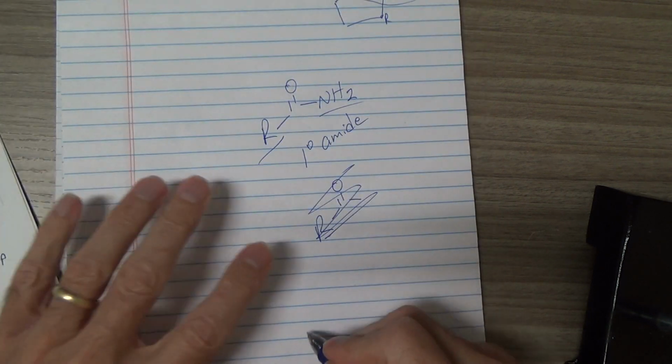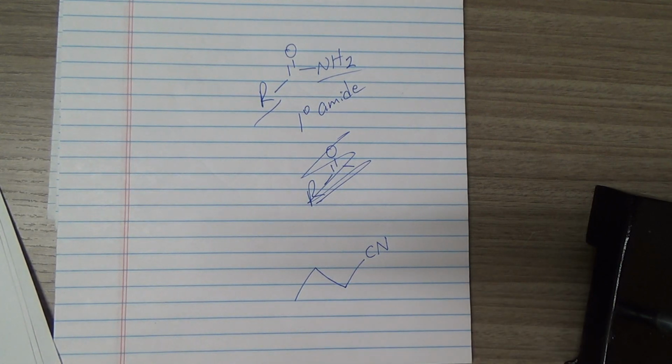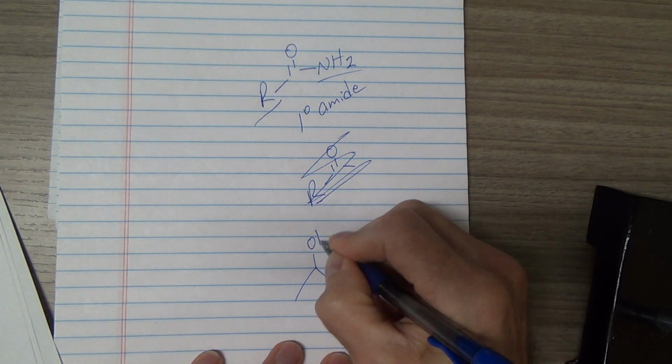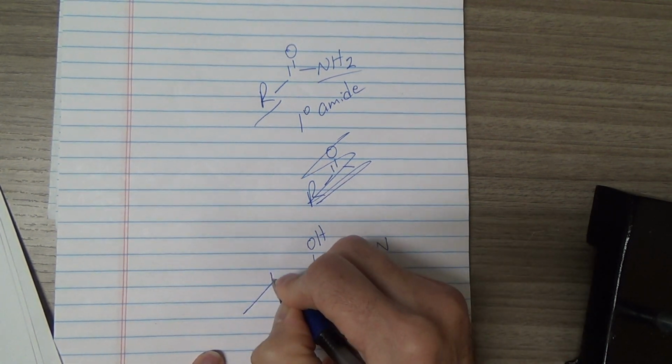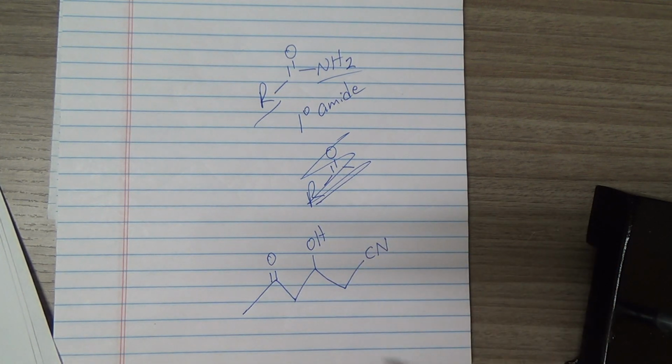If I just gave you something like this, that's just a simple nitrile compound. But once we start adding other functional groups, maybe we got this alcohol group or hydroxyl group and the ketone, it's no longer really a nitrile. When you get to advanced naming, you have to determine which of these takes priority.